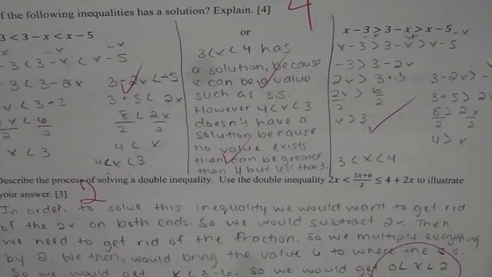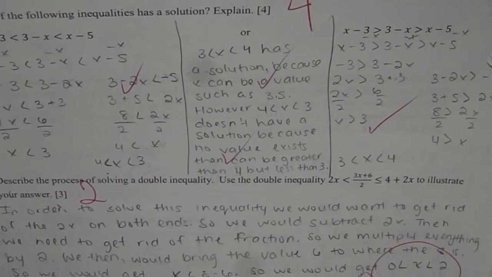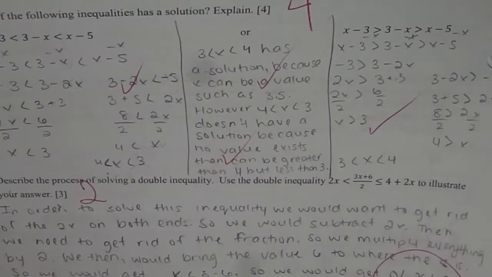I'm Anil Kumar, and here is question number 11. It's a communication question on polynomial inequalities. We have a double inequality and we need to explain each and every step in solving a double inequality. Let us see how to do it.